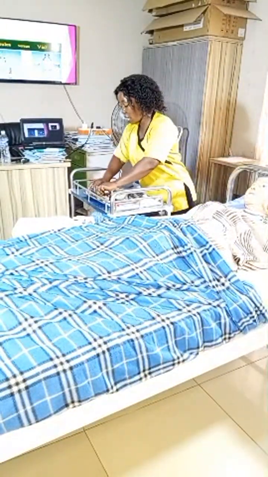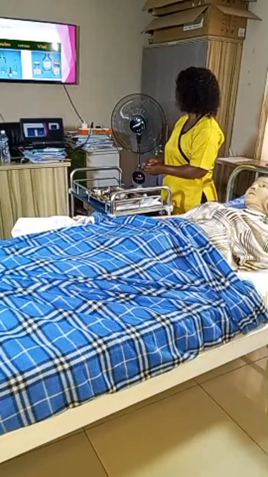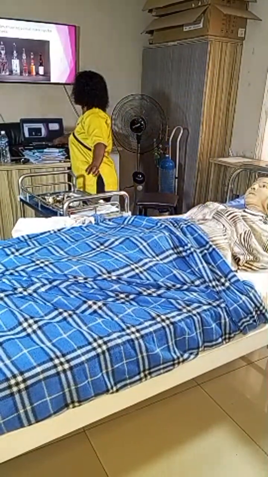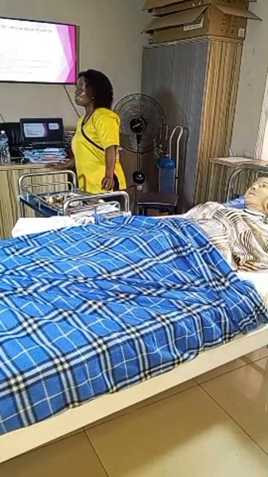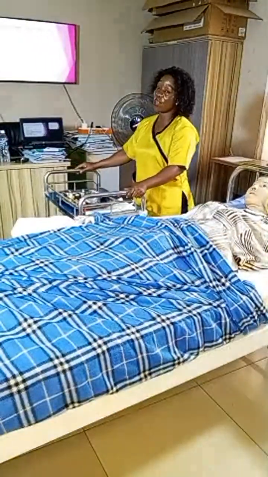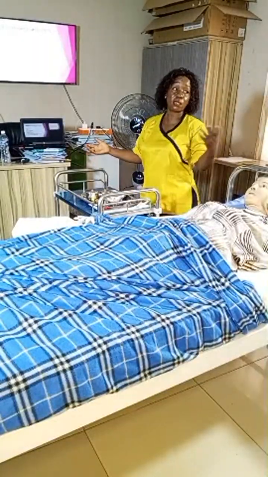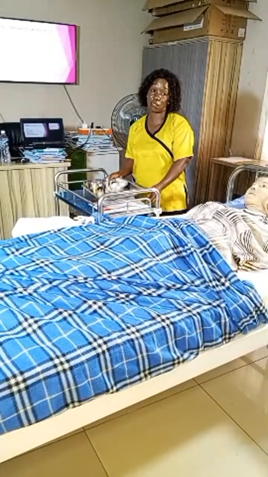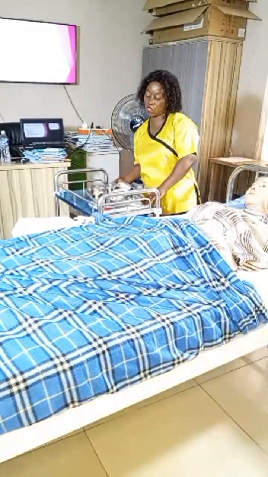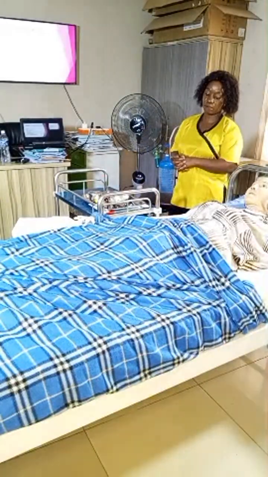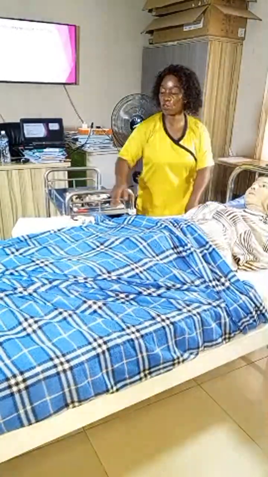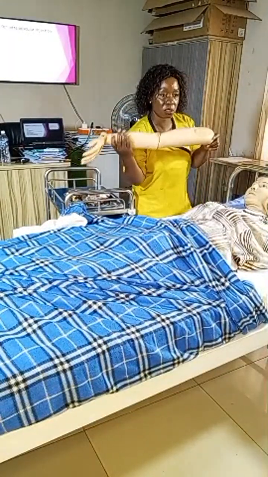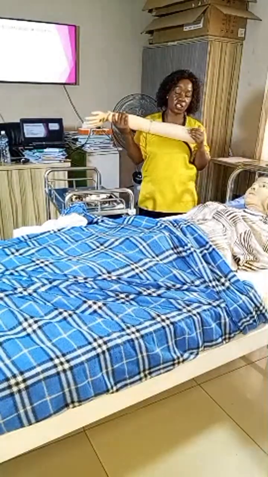So now I am going to show us the procedure. Of course, it's a trolley procedure and it can be a tray procedure also, depending on the institution; some prefer tray procedure and some prefer trolley procedure. So let's take, for example, we are going to use the deltoid muscle to administer this medication.